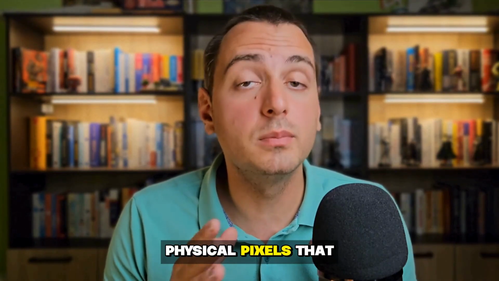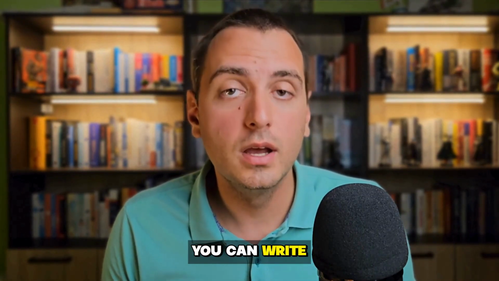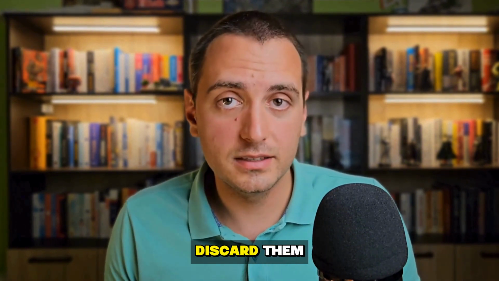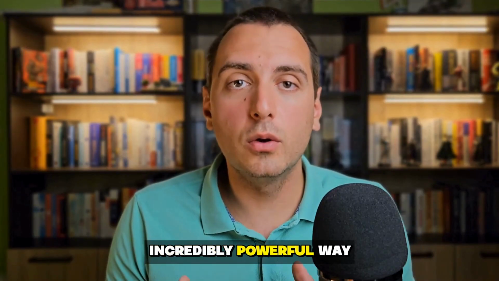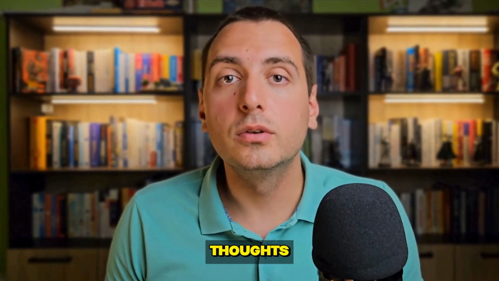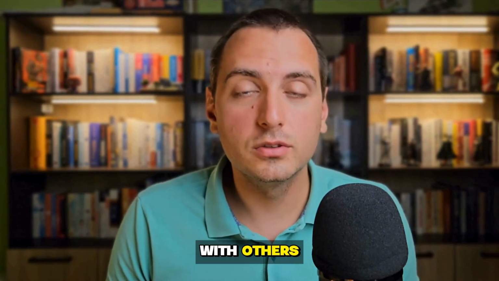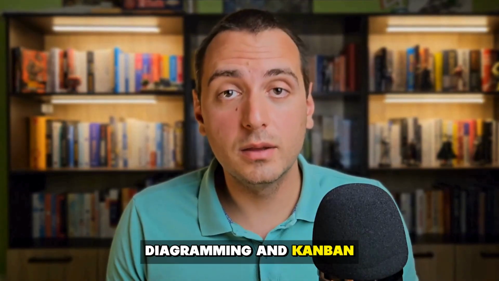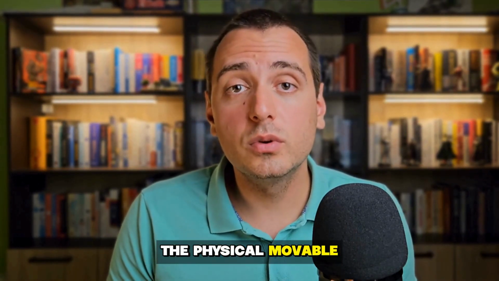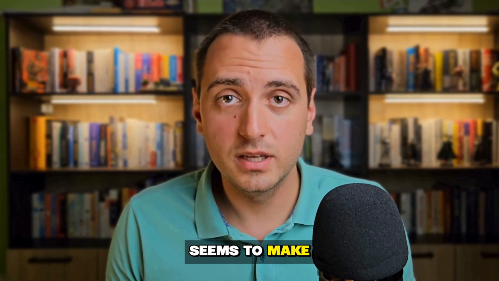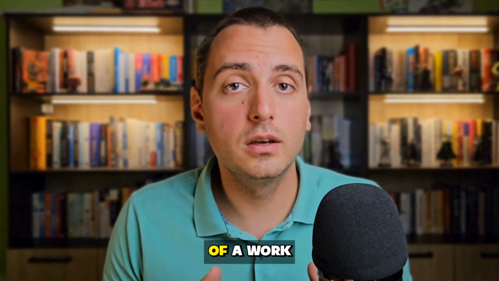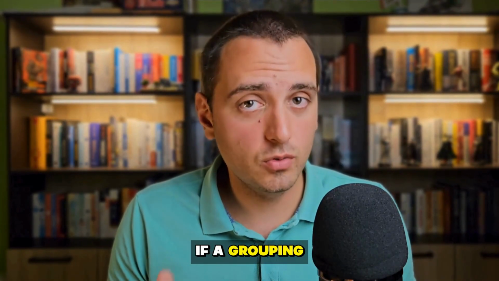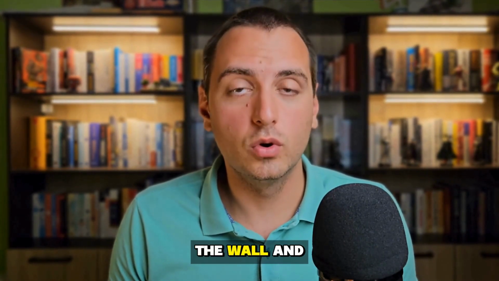They are like physical pixels that you can move around. You can write one idea per note, and then you can group them, rearrange them, and discard them. This is an incredibly powerful way to visualize your thoughts and to collaborate with others. It's the cornerstone of techniques like affinity diagramming and Kanban boards. The physical, movable nature of sticky notes seems to make our brains more comfortable with the idea of a work in progress. It's a low-stakes way to organize thoughts. If a grouping doesn't work, you just peel the notes off the wall and try again.